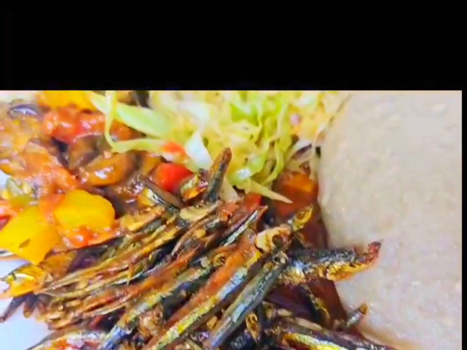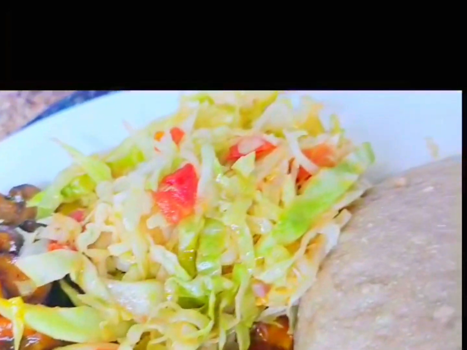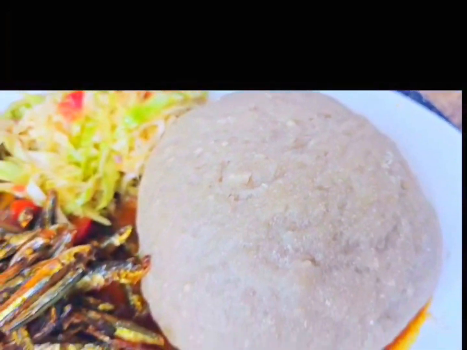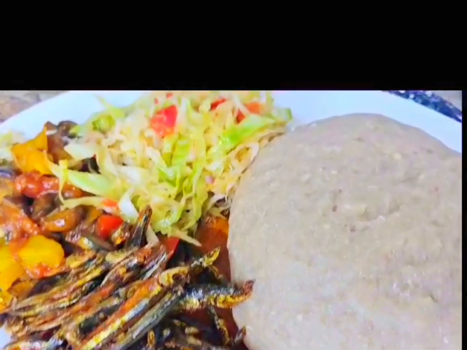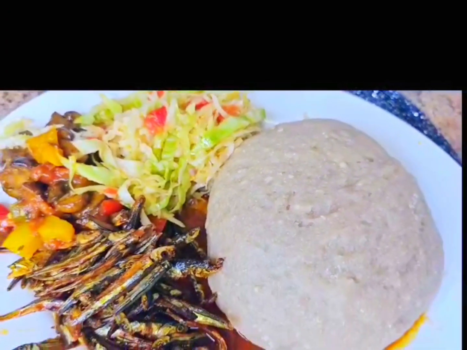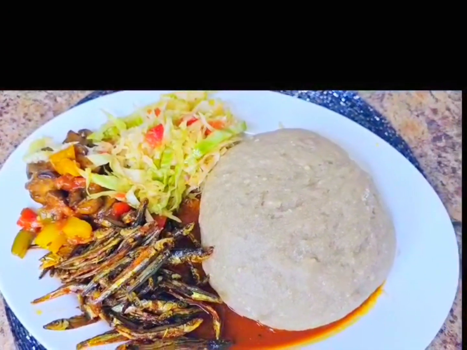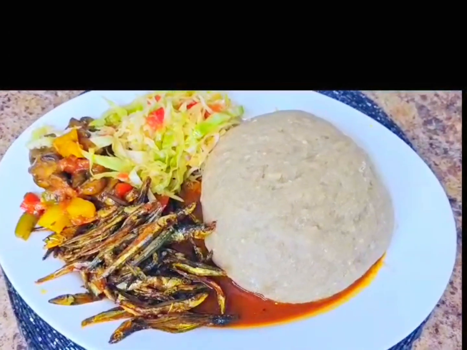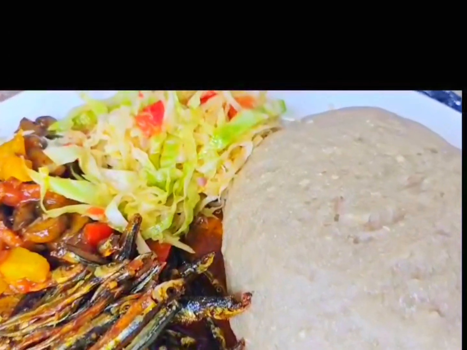So today I've prepared Kondowole and Sima. Kondowole is an African dish mostly common in the southern part of Africa, especially in the northwest of Malawi in Nkhata Bay district. It is made of cassava flour.